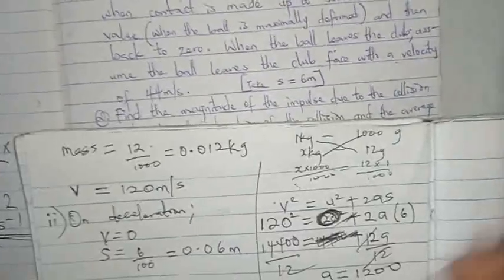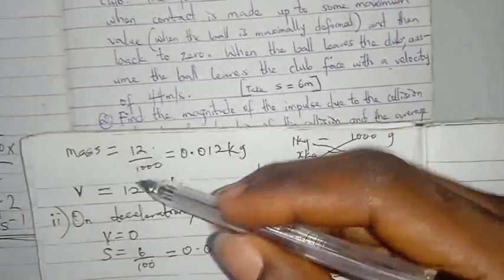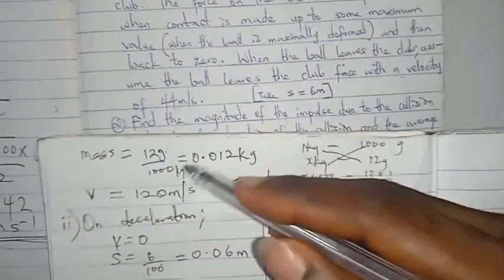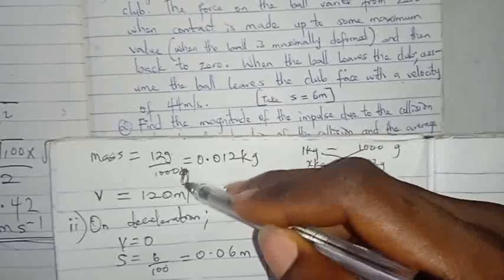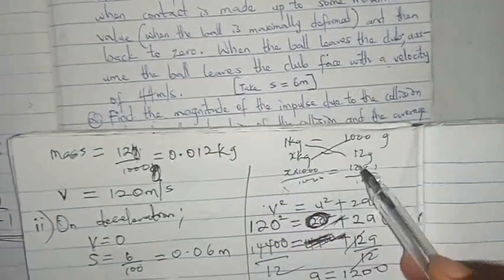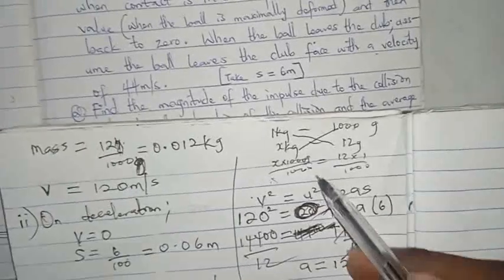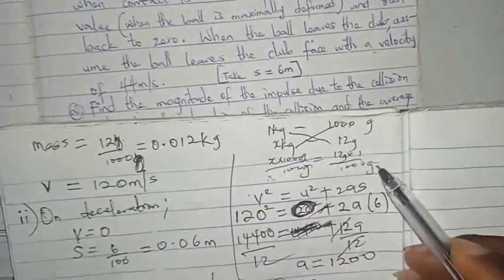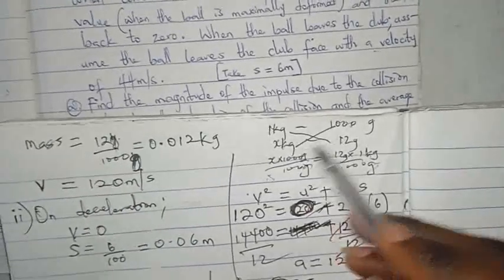Remember, we first had to convert gram to kilogram. You don't use gram in physics. In chemistry, you use it. See how we did it here. So we did 1,000 gram divided by 1,000 gram. Then this is 12 gram, then this is 1 gram. 1,000 gram, then this is 1 kg. Do it on your own, you'll see how we got it.